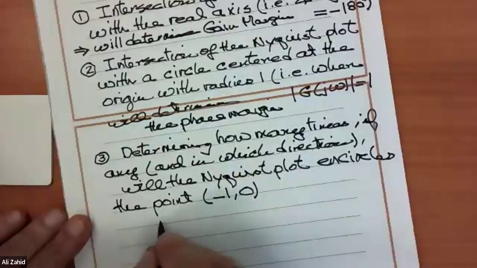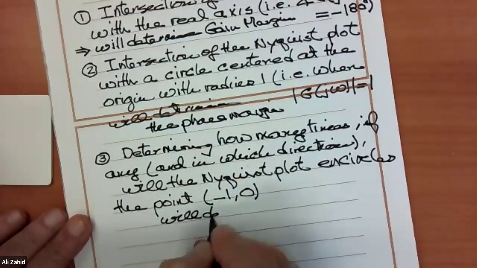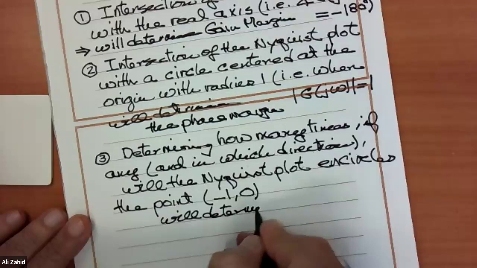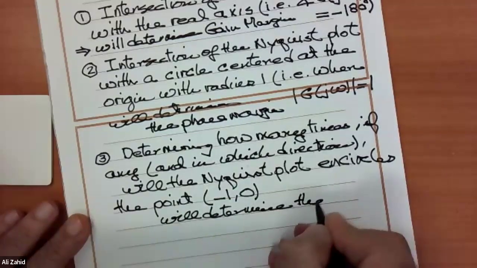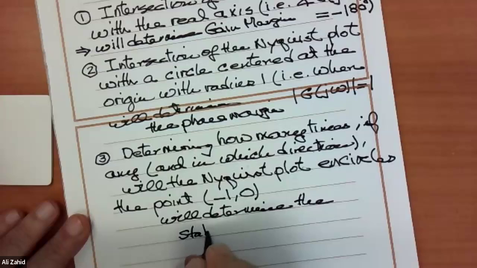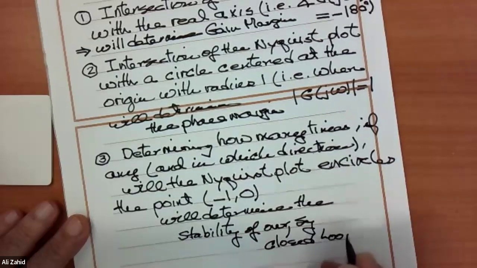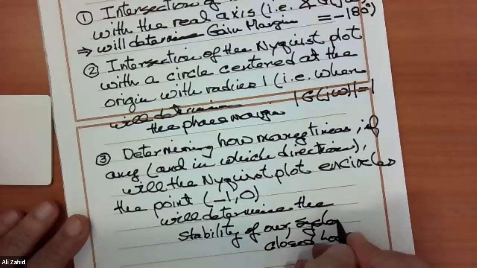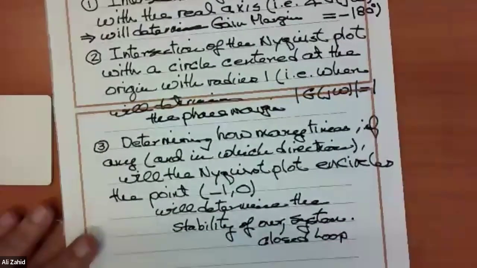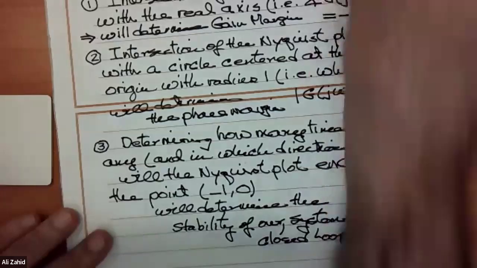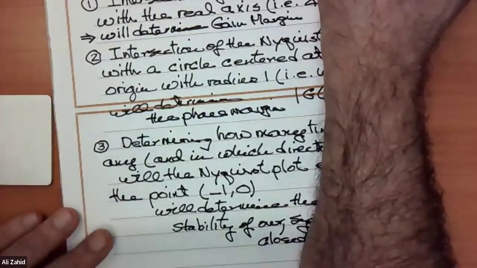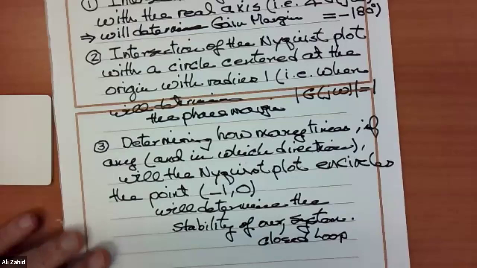And this one will determine the stability of our closed loop system. Did you get it?